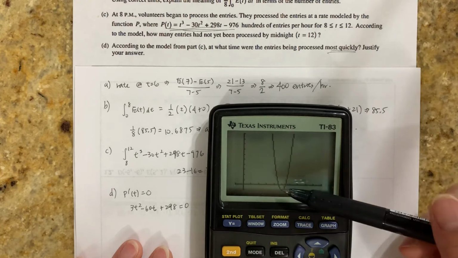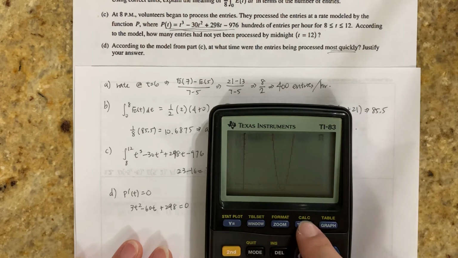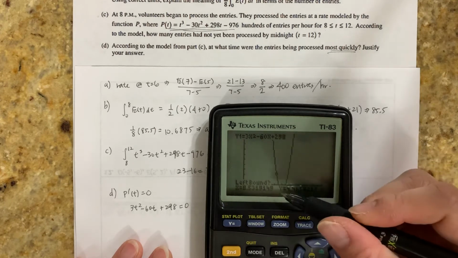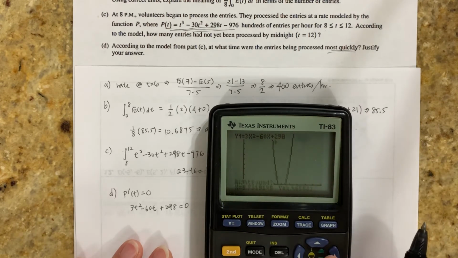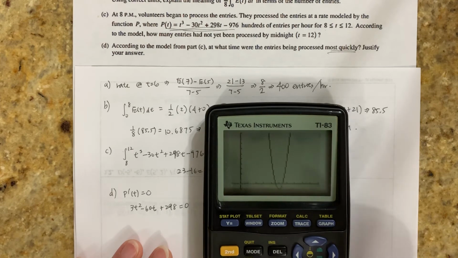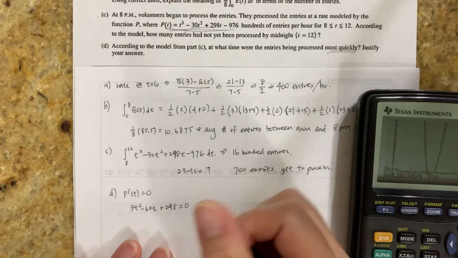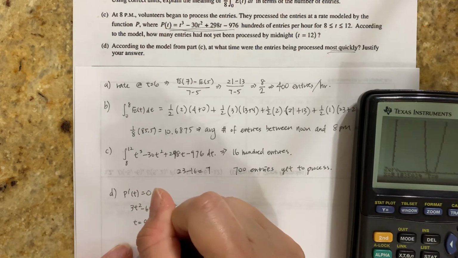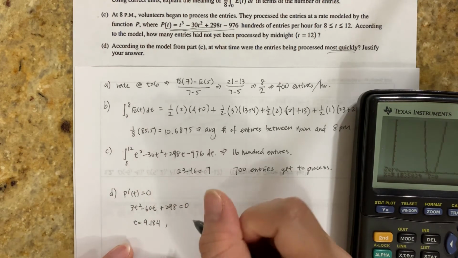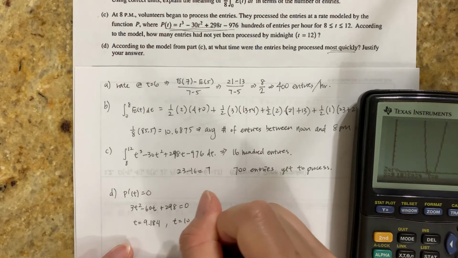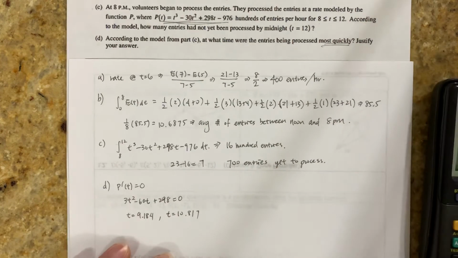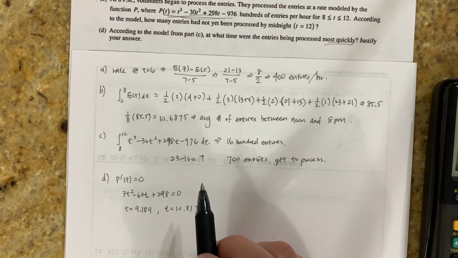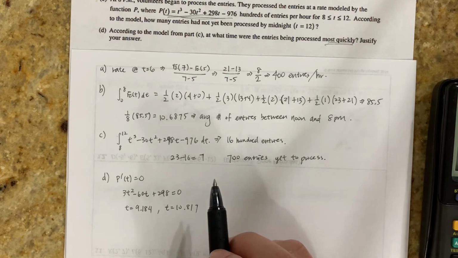All right, so I can see I have 2 zeros there, so I go second calc, zero. Don't forget the left bound is a point above, and the right bound is a point under. My first point: t equals 0 at 9.184. And if you repeat the process again, you'll get t equals 10.817. Now you don't know which one of these is the quickest, because you have endpoints.